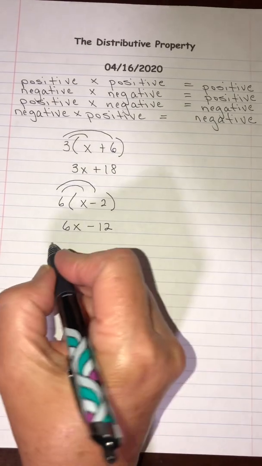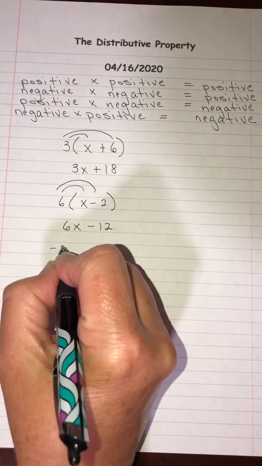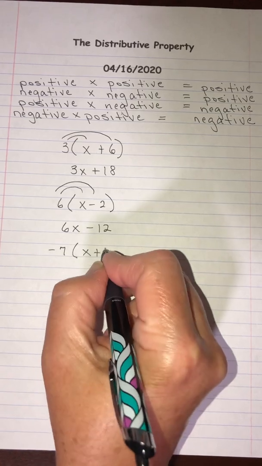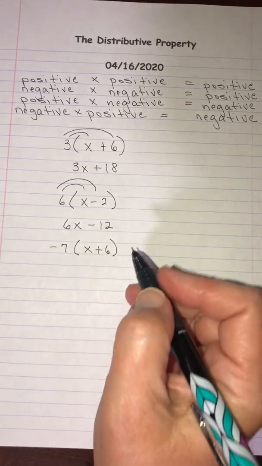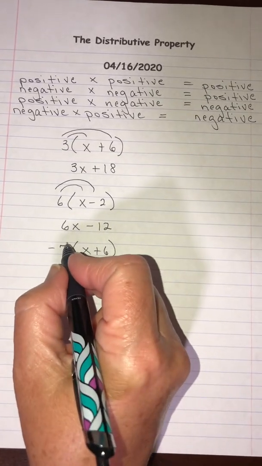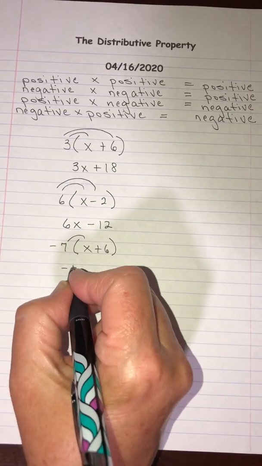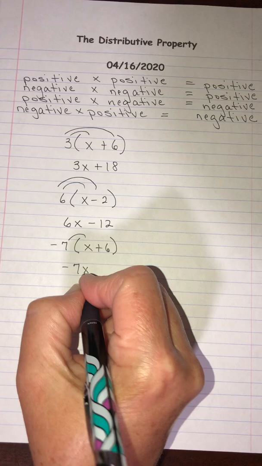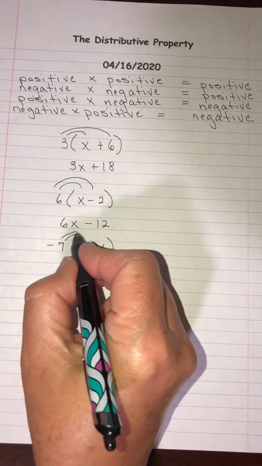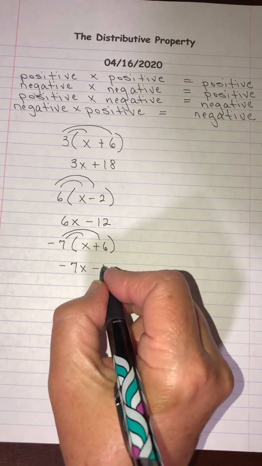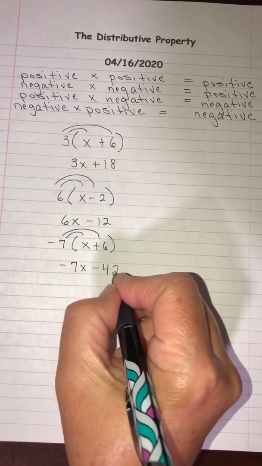The next one, negative 7 times (x + 6). Same rules apply. Negative 7 times a positive x is a negative 7x. And a negative 7 times a positive 6 is a negative 42.